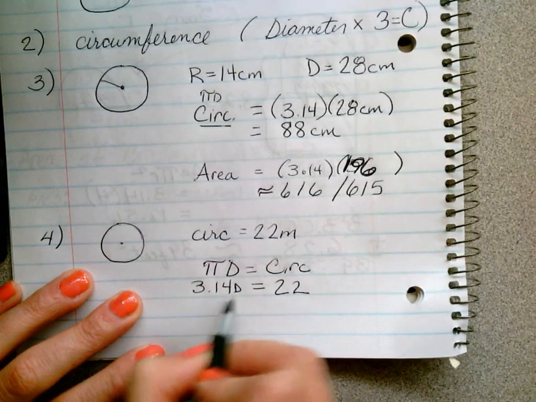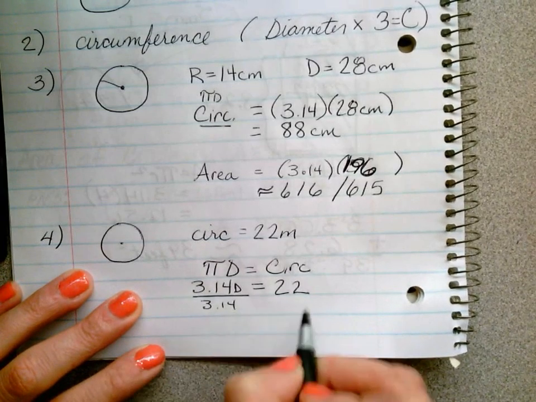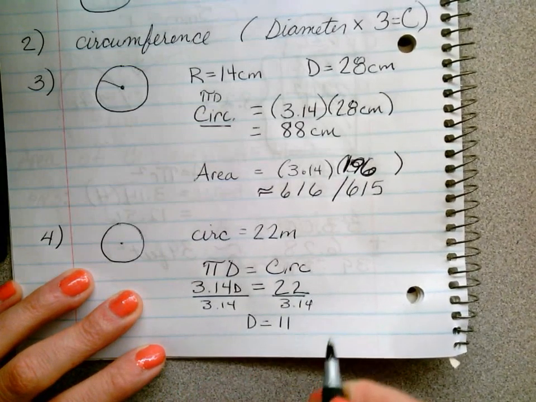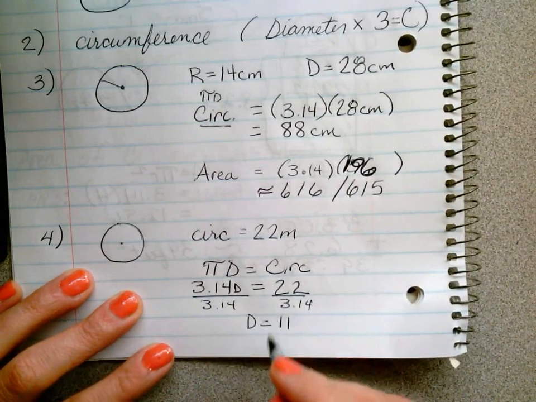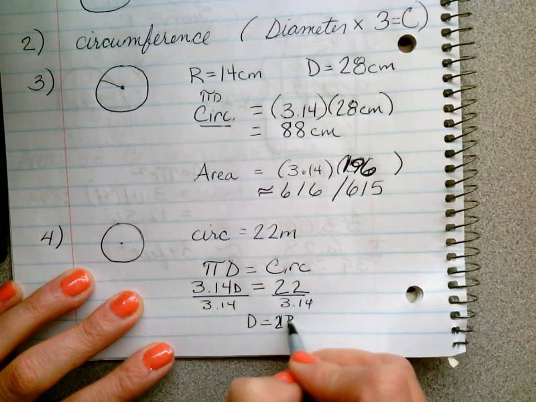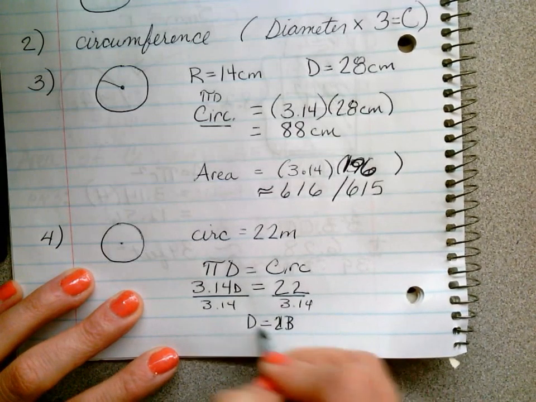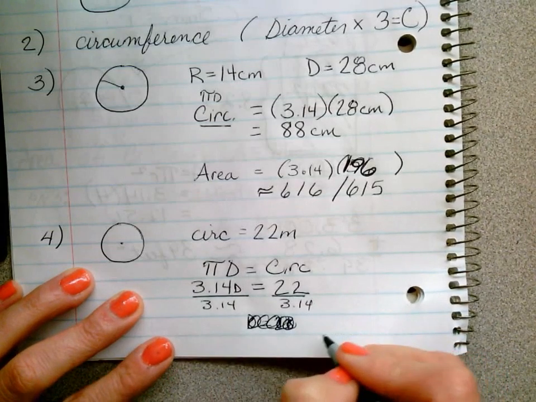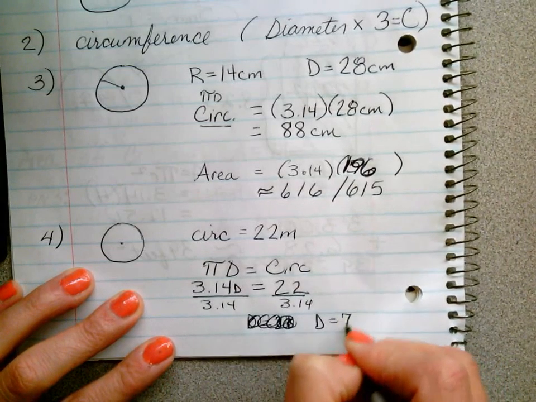So you take 22 divided by 3.14. And then you take that, divided by 2, and it gives you the radius.